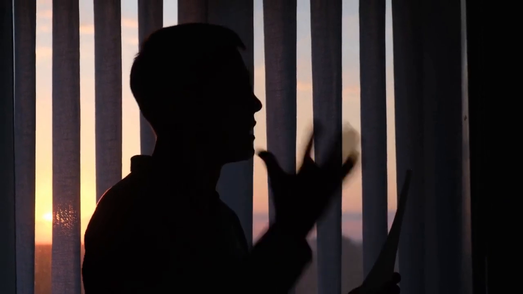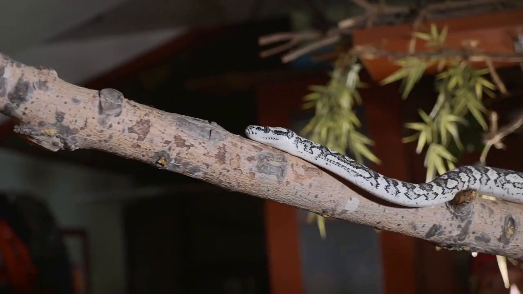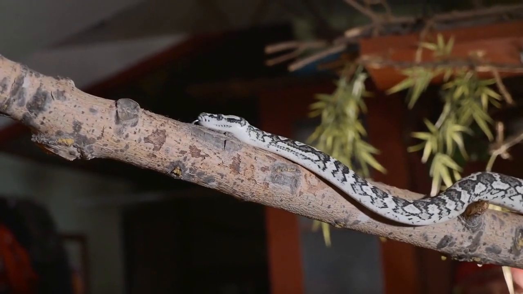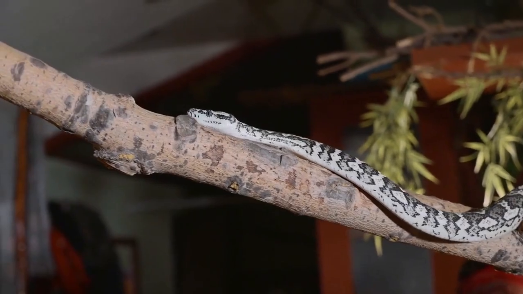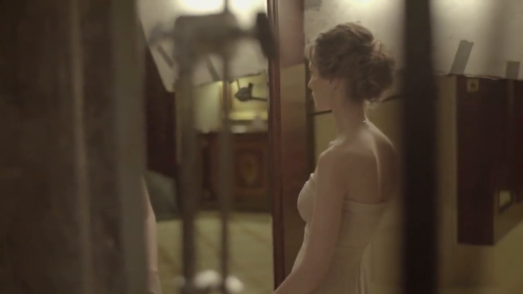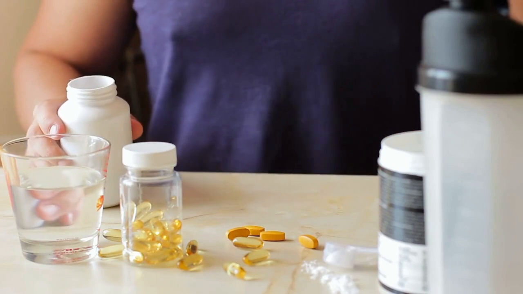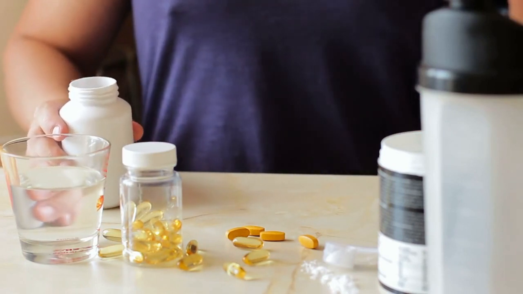Now, let's talk about some of the key concepts that play a role in weight loss. First is metabolism. Your metabolism is the process by which your body converts food into energy. A higher metabolism means that you burn more calories at rest, which can make weight loss easier. Factors that can affect your metabolism include your age, gender, genetics, and muscle mass.